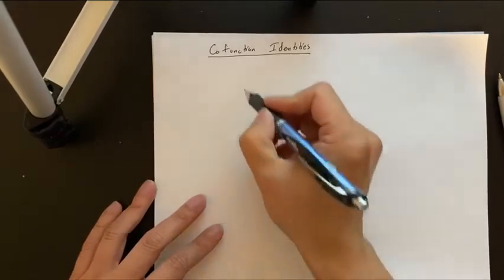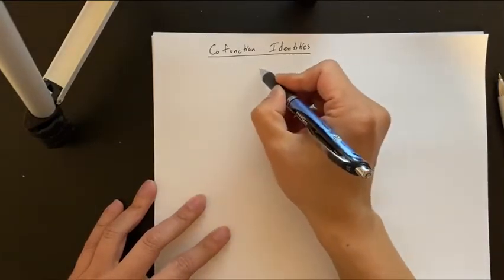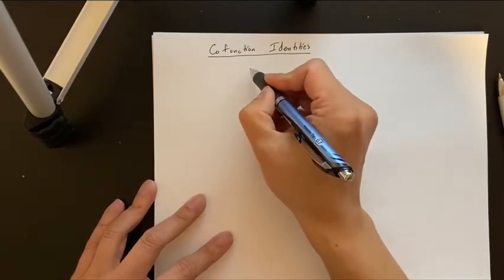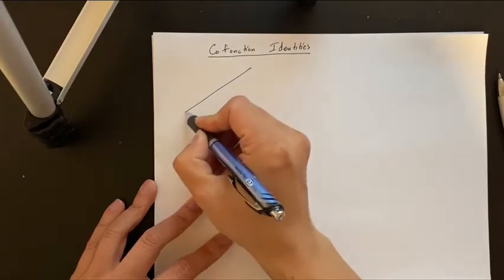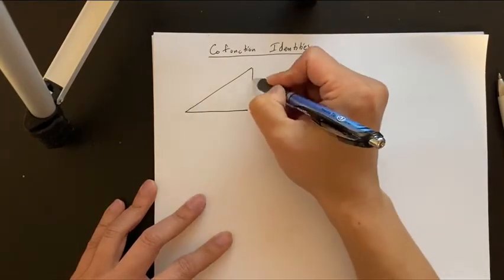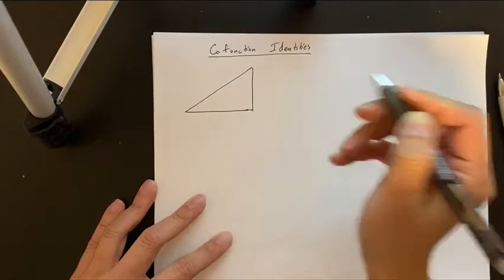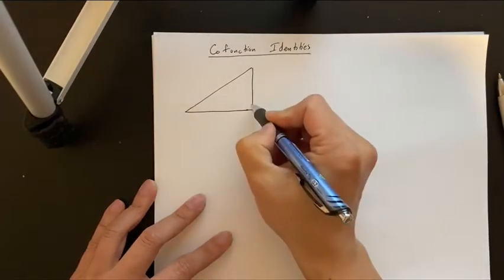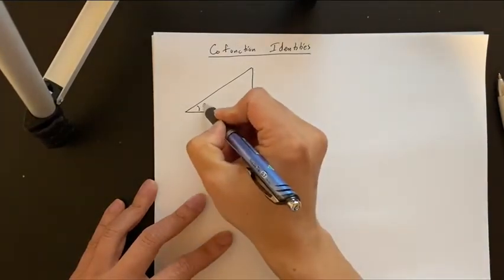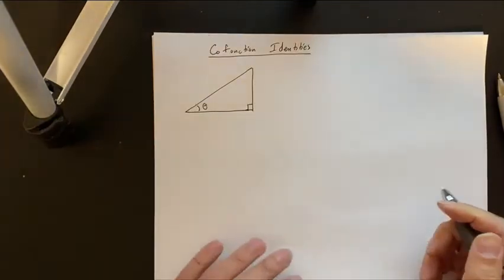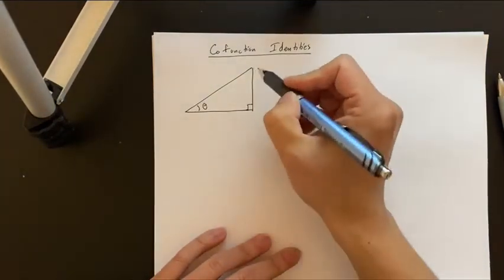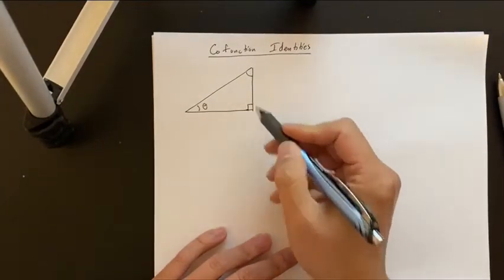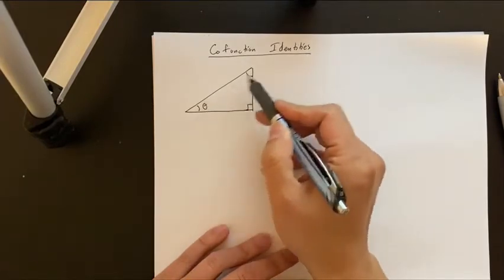So for this one, you can easily prove it using SOHCAHTOA. If I just observe a right triangle, and I'll call this angle theta, then the remaining angle must be really the leftover of the 90 degrees.